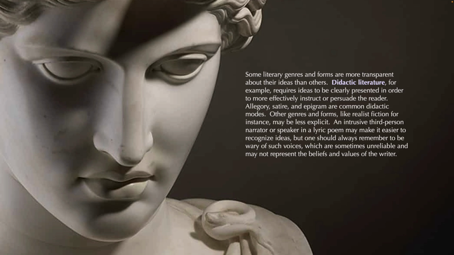less explicit. An intrusive third-person narrator or speaker in a lyric poem may make it easier to recognize ideas, but one should always remember to be wary of such voices, which are sometimes unreliable and may not really represent the beliefs and values of the writer.